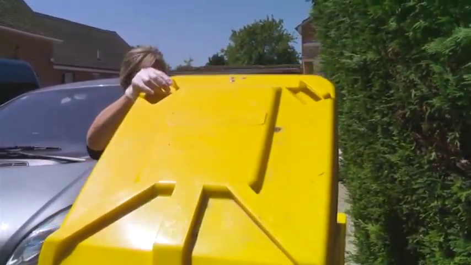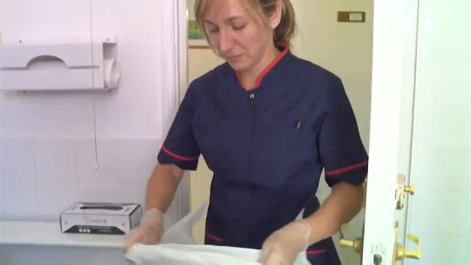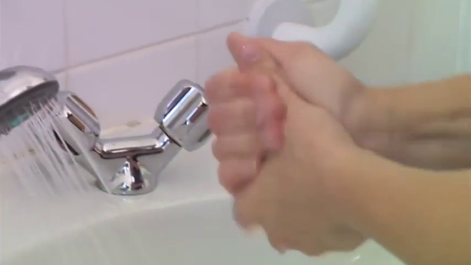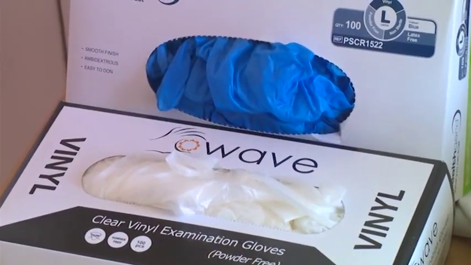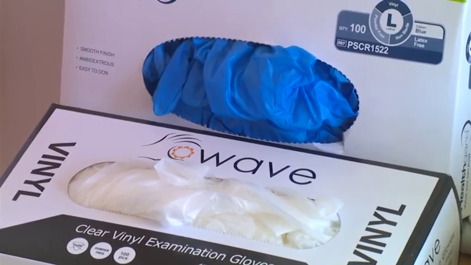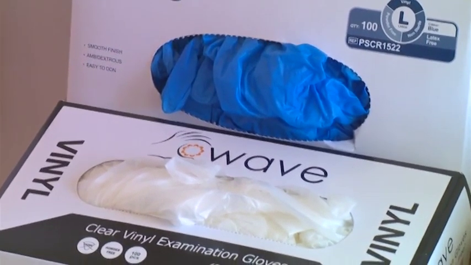Gloves must be worn whenever there is likely to be contact with blood, body fluids, mucous membrane or broken skin. They should also be worn when dealing with contaminated items such as bedpans, drainage bags or dressings. You should be aware that some gloves are made of latex, and there are people who have latex allergies. There are several types of gloves available, and you should refer to your organization's policy on which are to be used.